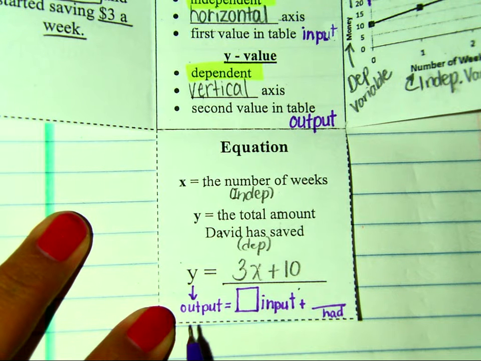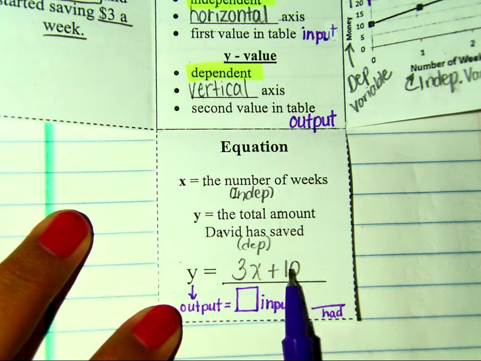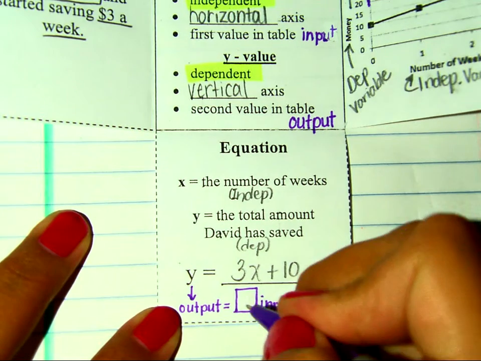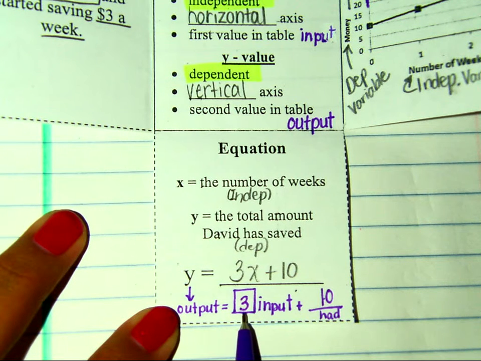And so we're looking at the output being y, the input being that initial rule. We know what he started with, which was 10. And we know that every week that he saved, it's going to be a 3. So this is going to constantly stay there. That's a constant number. So that coefficient is a 3.